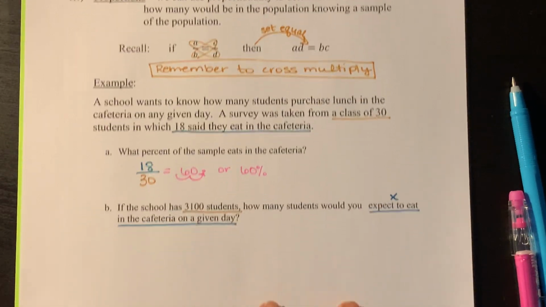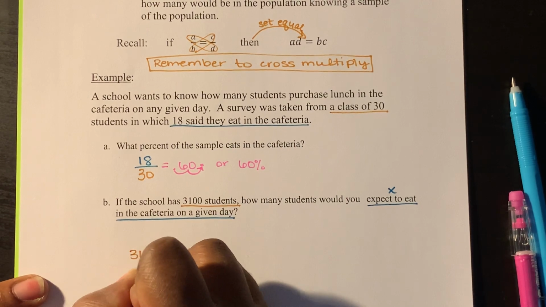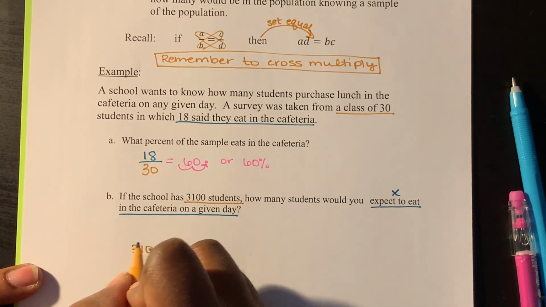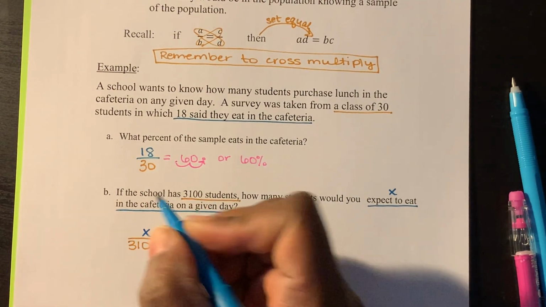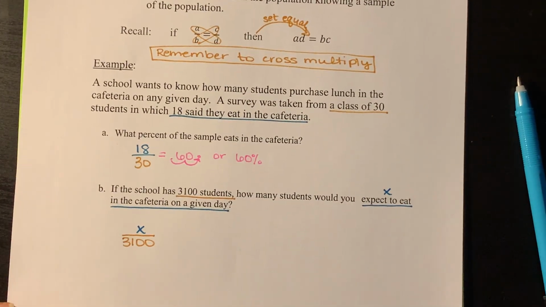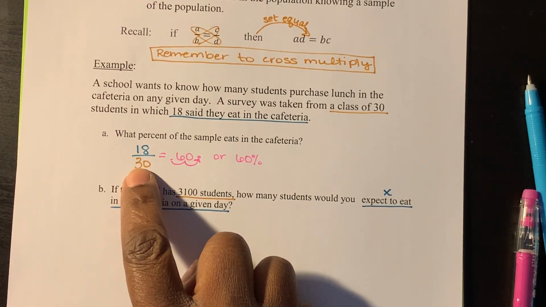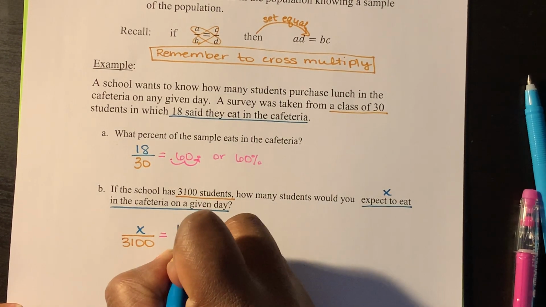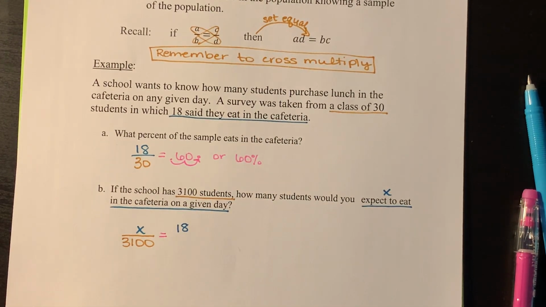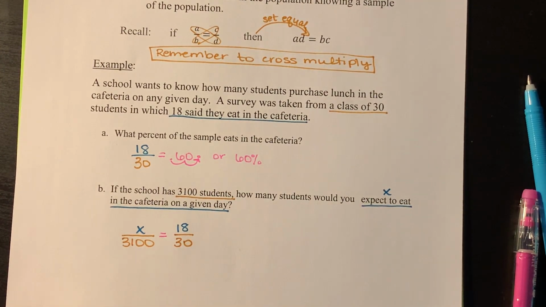Okay, so now I'm going to set up my problem. I'm going to say I have the 3,100 and I have my X, because I don't know how many of that 3,100. I'm going to set it equal to what I do know, which is my proportion from the previous part of this problem. On that part, I know that 18 of the 30 ate lunch. Remember, this is where we're going to cross multiply.